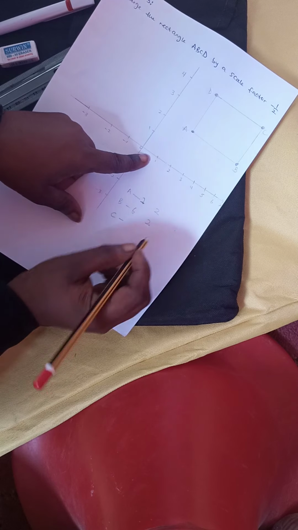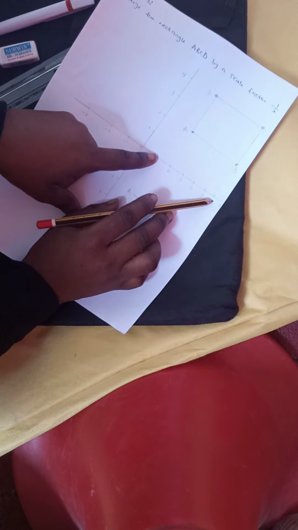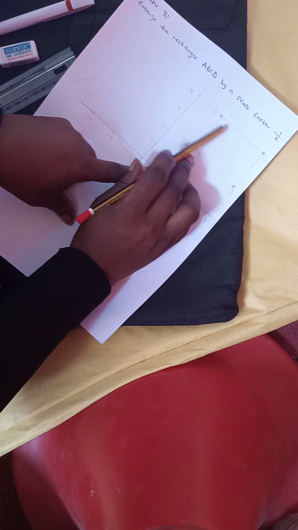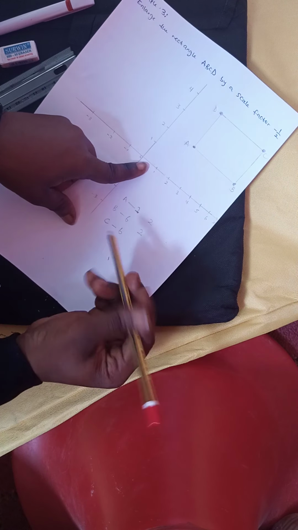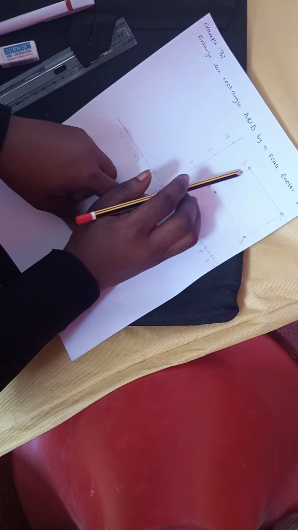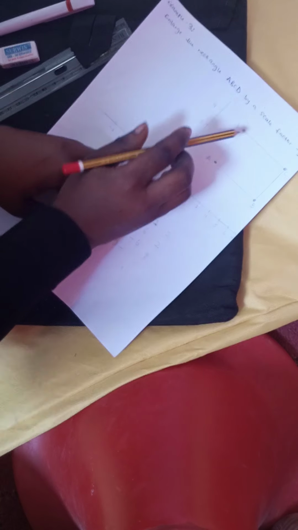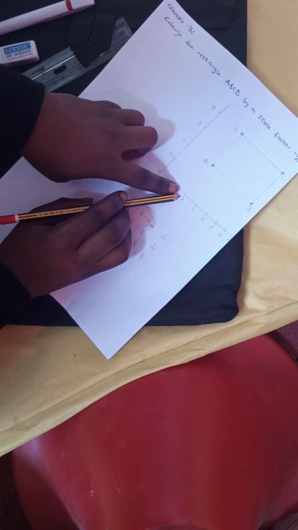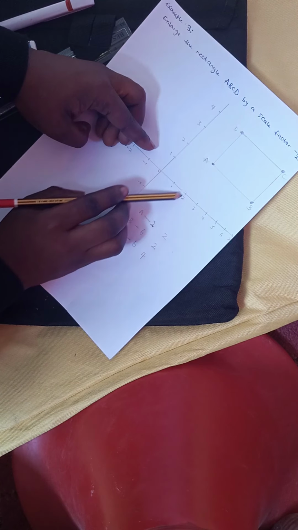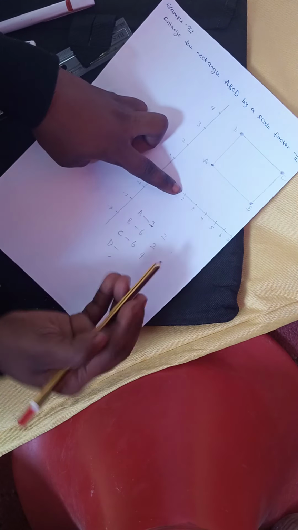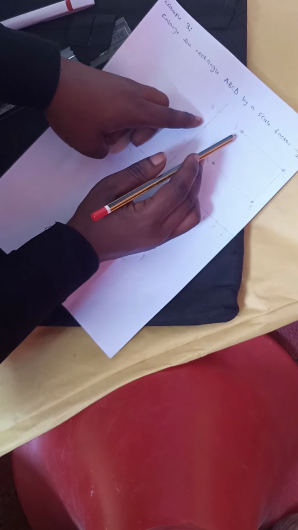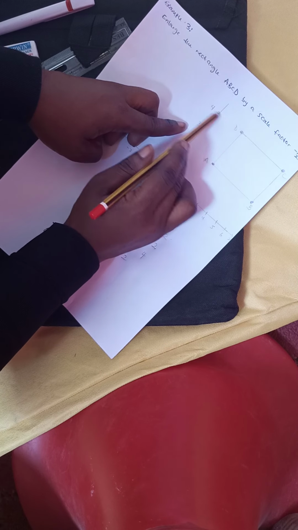Now we'll move down to point C. On the x-axis, point C is on number 6, and on the y-axis, it is on number 4. So let's go to the last point, which is point D. On point D, our x-axis is on number 2. Let's trace it down. Then our y-axis is on number 4.